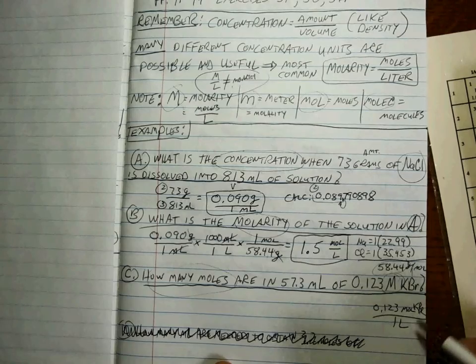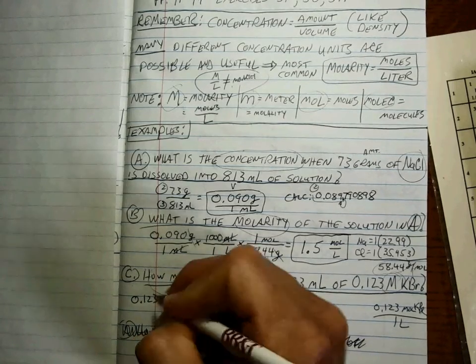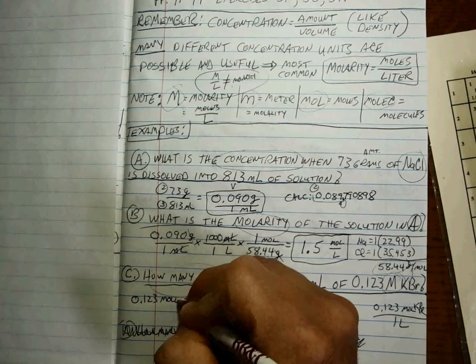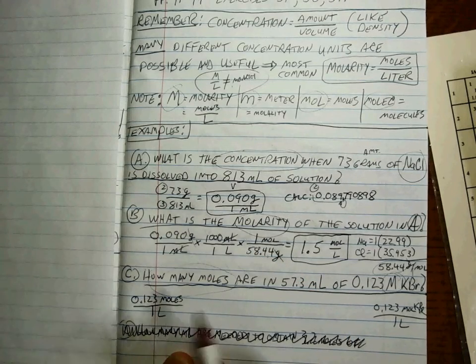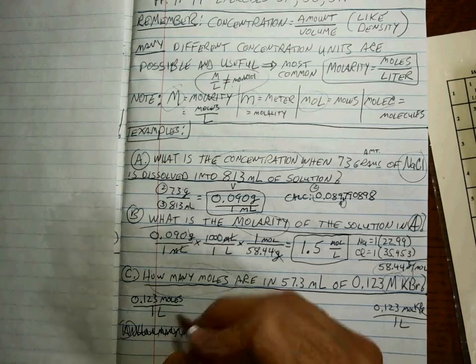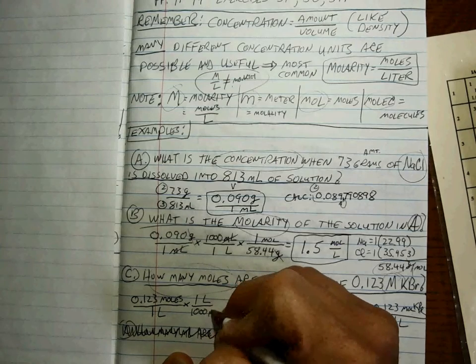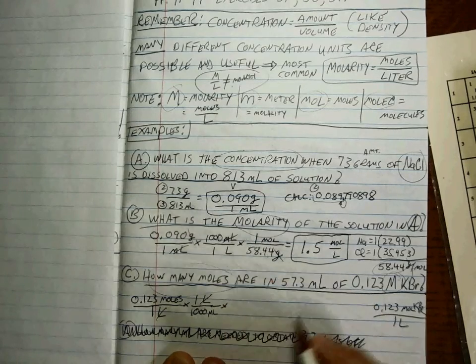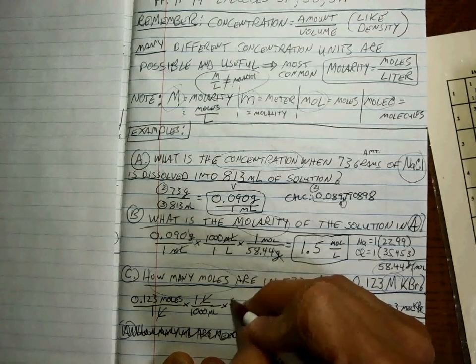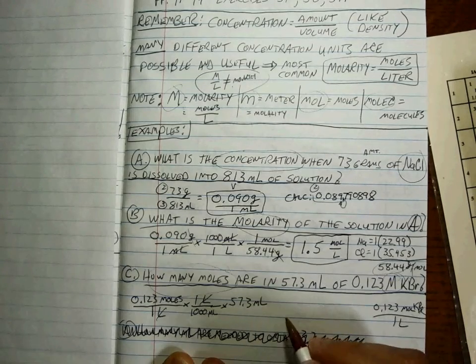So we could start with this value right here, 0.123 moles in 1 liter. But we don't have 1 liter, do we? We have this many milliliters. So we would first convert to milliliters, and then multiply by this volume in milliliters, 57.3 milliliters.